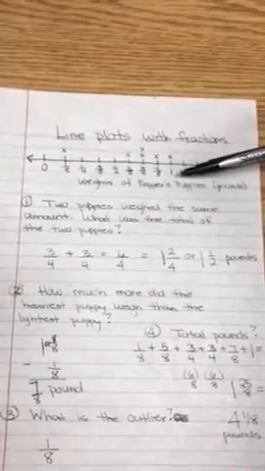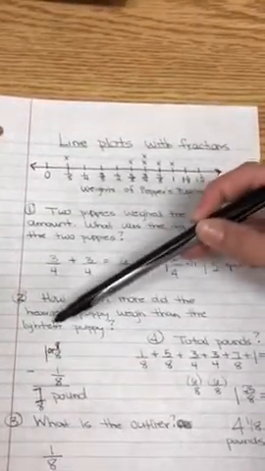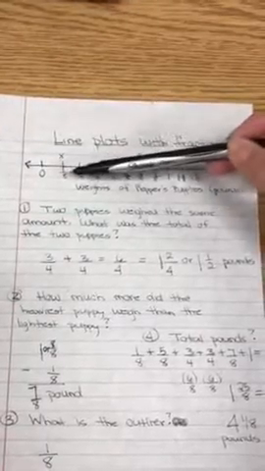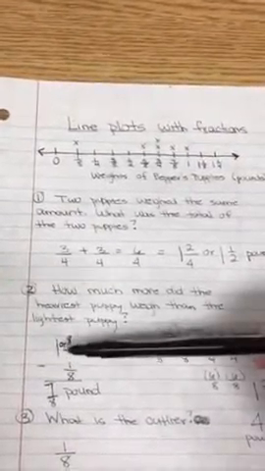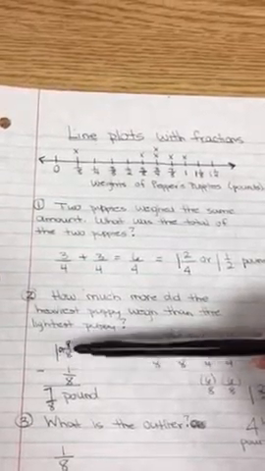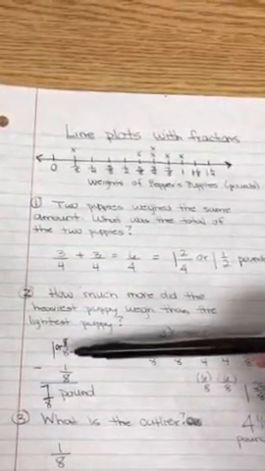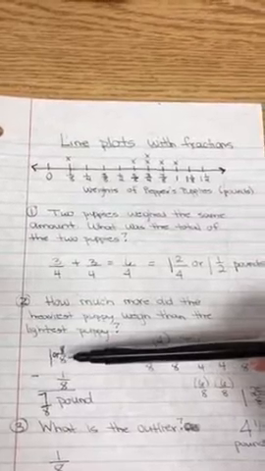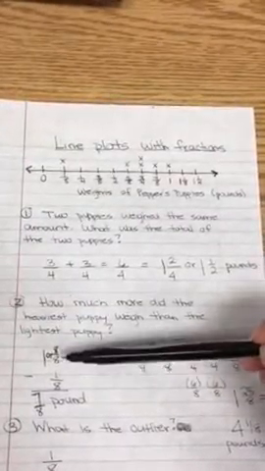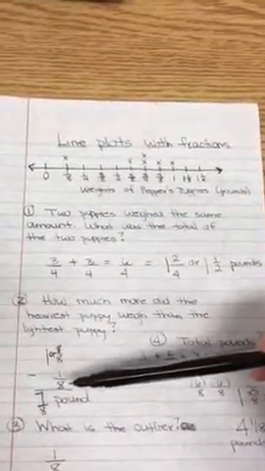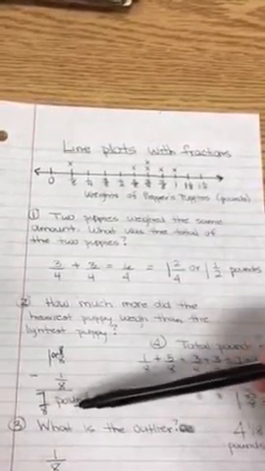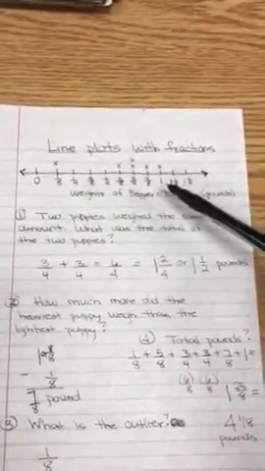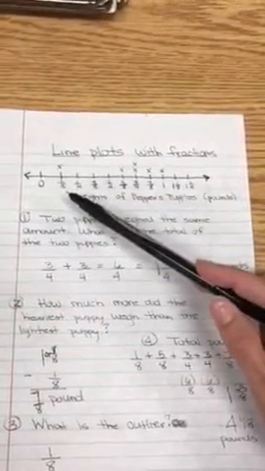So I'm at 1 pound here. And I'm looking at the lightest puppy. The lightest puppy weighed 1/8 of a pound. So when I subtract, 1 is 8/8, because we're dealing with 8s here. So if I take 1, or 8/8, and I subtract 1/8, what am I going to have left? 7/8. So there's a 7/8 pound difference between your heaviest, that was a pound, and your smallest, which was 1/8 of a pound.